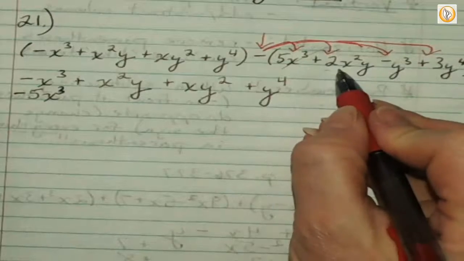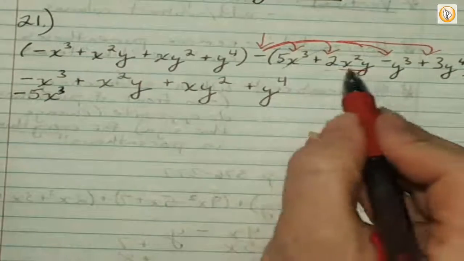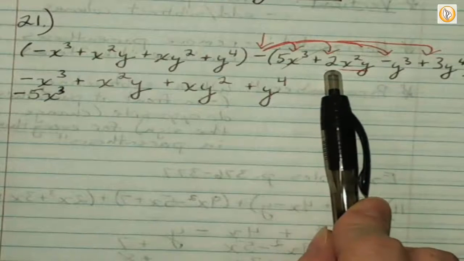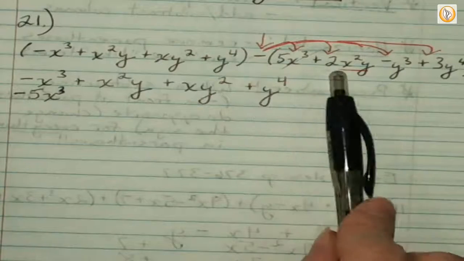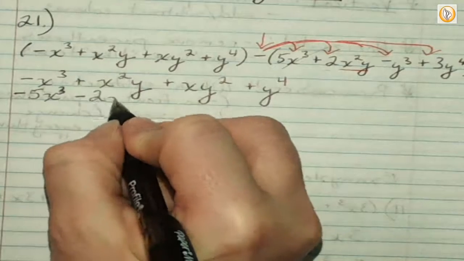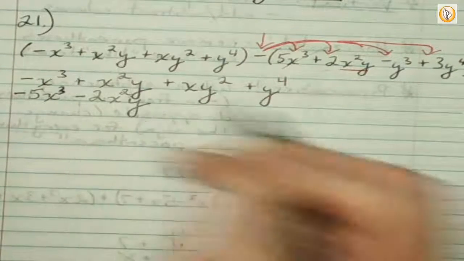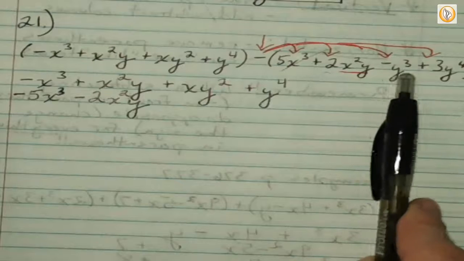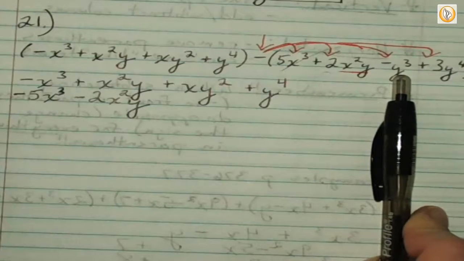So you're looking at the letters and the exponents, and notice this is going to be a negative now because of that negative. So be very careful that you write minus 2x squared y. Okay, now this is a positive. Now where do I put the y cubed, Ariel?